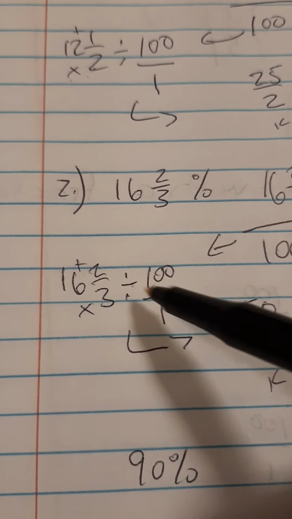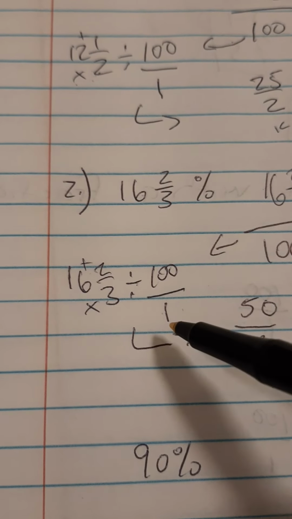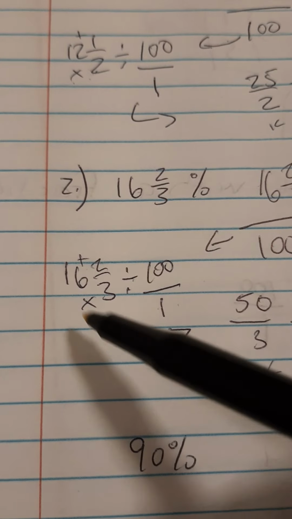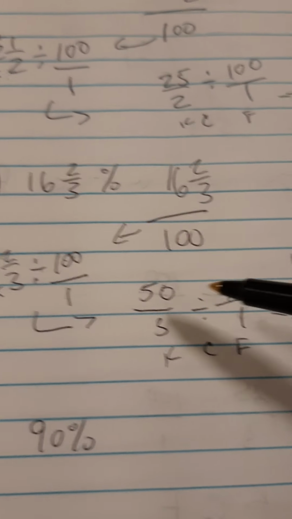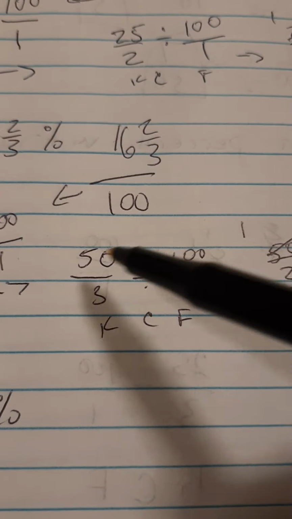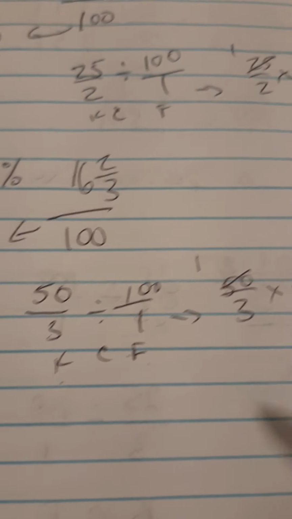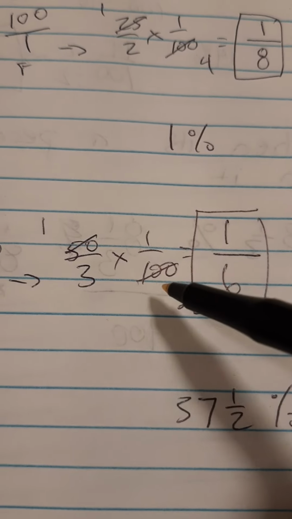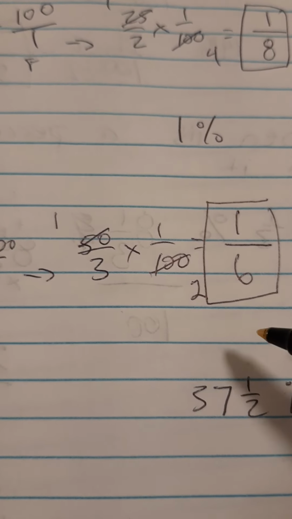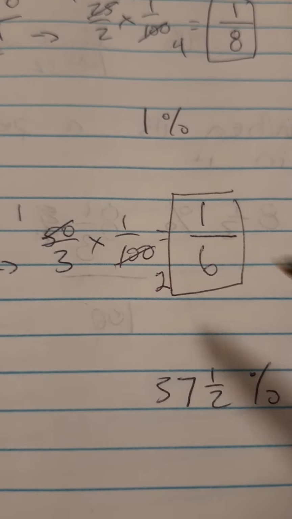Once you have this together, you need to put the 100 over a 1. You need to turn this mixed number into an improper fraction, and that'll take you here. Once you see this, you should automatically think KCF. Keep, change, flip, do your cross reducing, multiply straight across, and you'll get your answer.